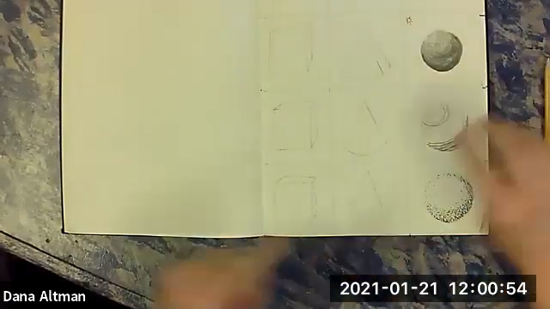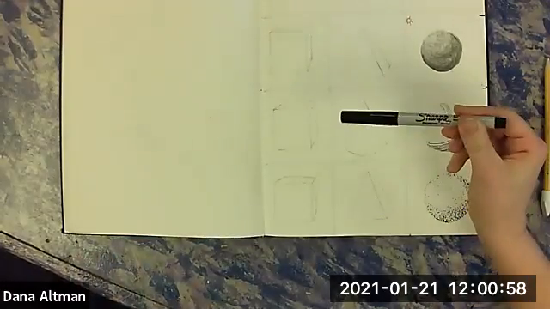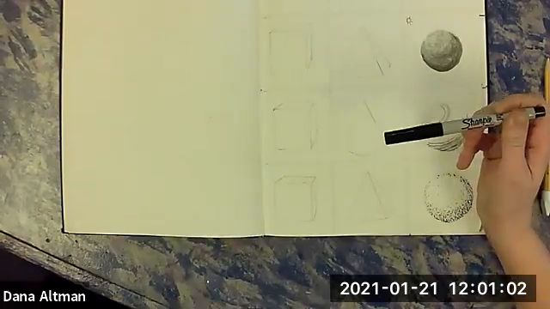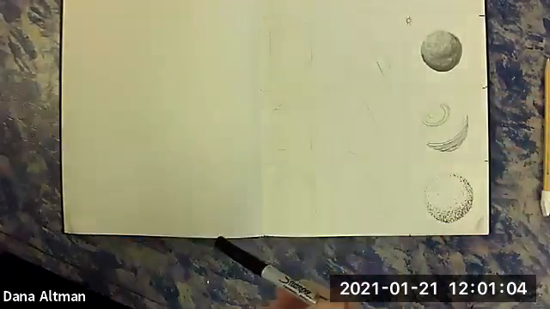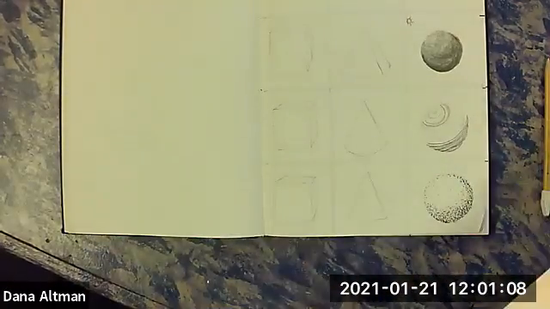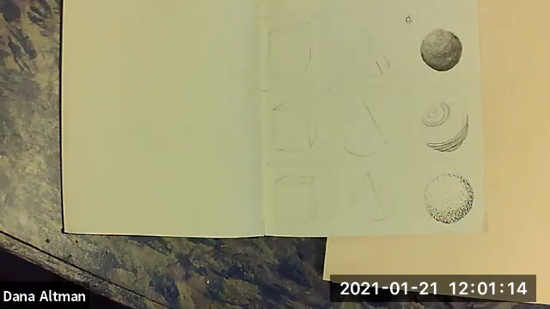When it comes time for your stippling, I'm going to let you use your thin Sharpie. But one thing I really want to stress is that you put something underneath your sketchbook so that it doesn't bleed through. I have some folder right here. I'm going to put that underneath this page so that my Sharpie doesn't bleed through to the next page.